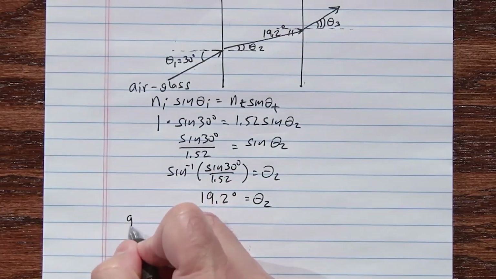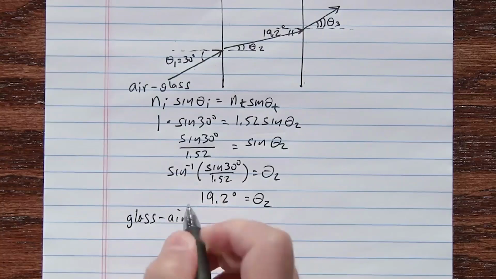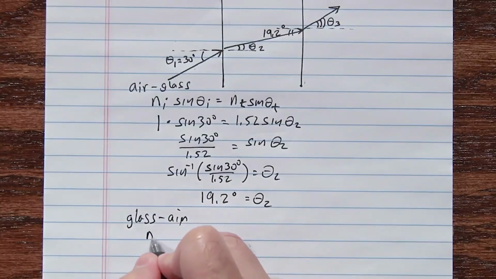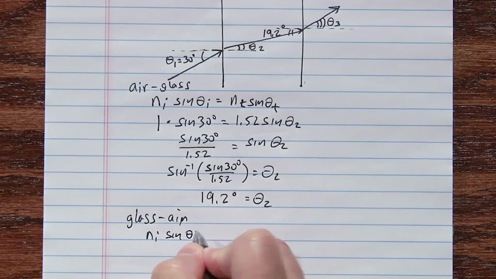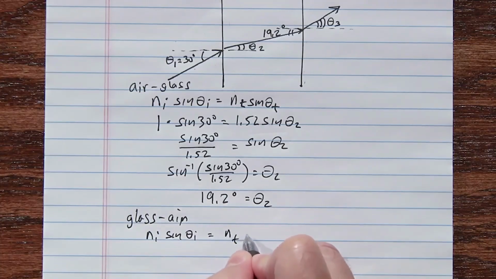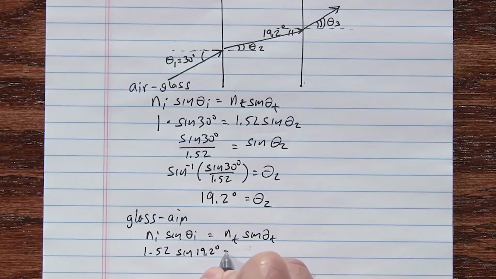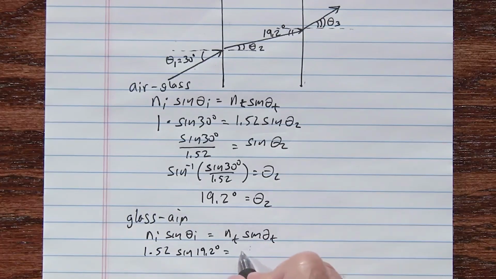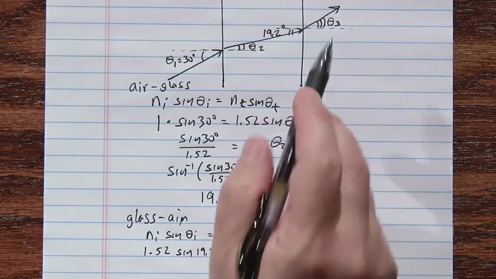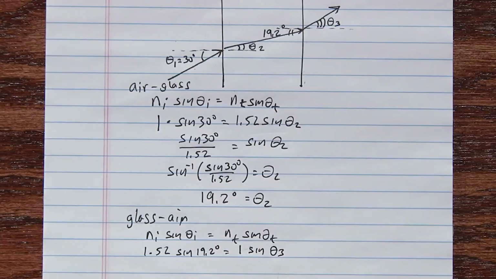So glass to air, we have N incident sine of theta incident is equal to N transmitted sine of theta transmitted. Now we're incident from the glass side, so this would be 1.52 times the sine of theta incident, 19.2 degrees, is equal to N transmitted, which is air, so it's 1 times the sine of theta transmitted, and that is theta 3 times the sine of theta 3.